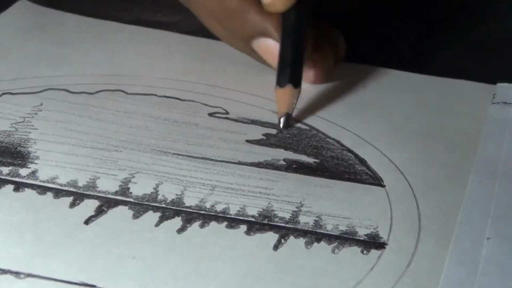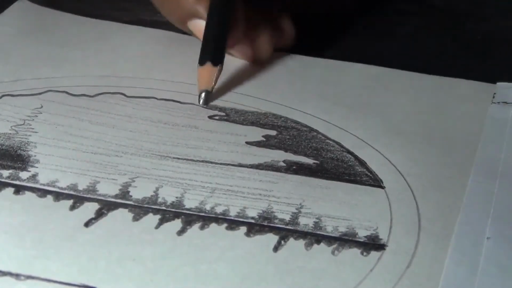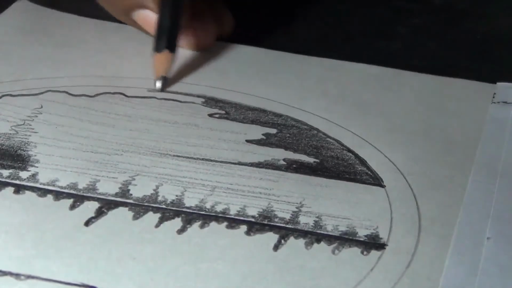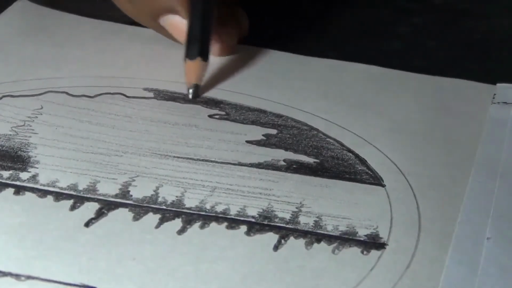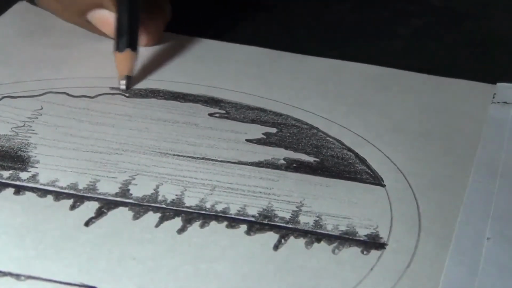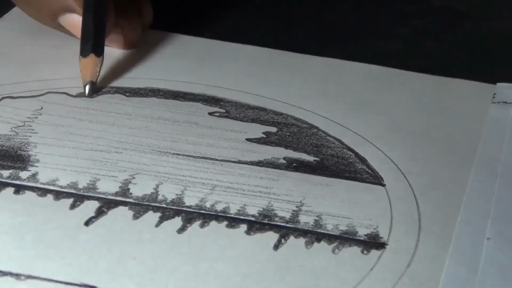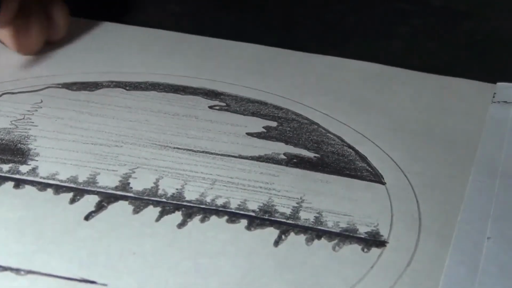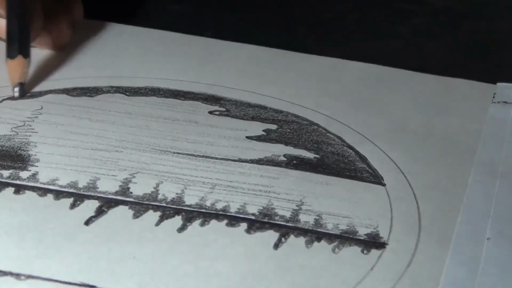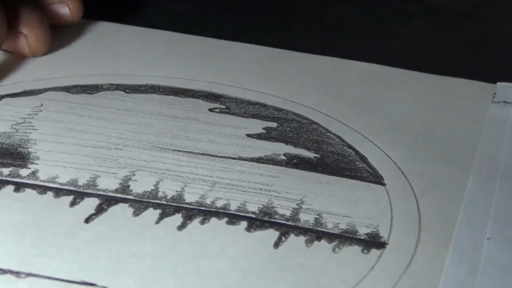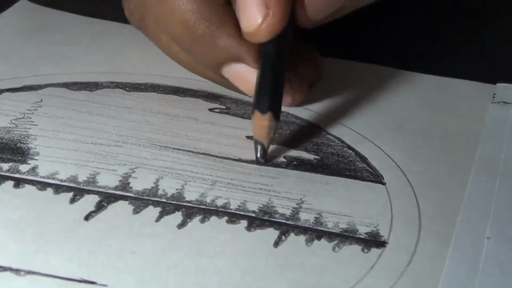If you want to go for artwork, have trust, believe in yourself that you are an artist, and confidently go on. Believe in yourself. Its shadow effect I'm giving here.